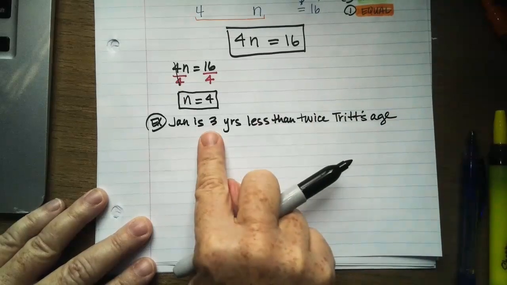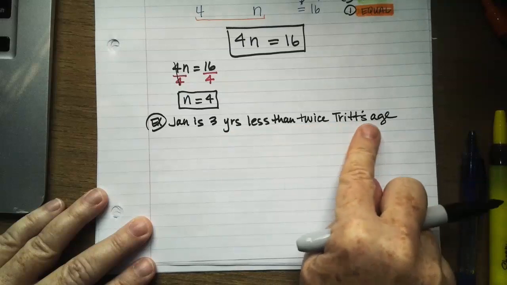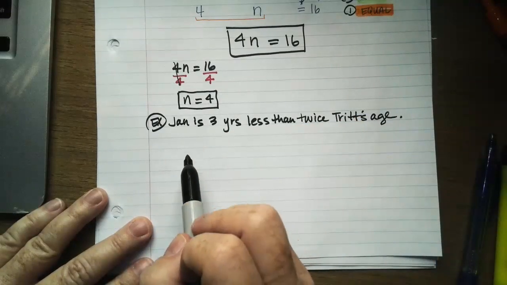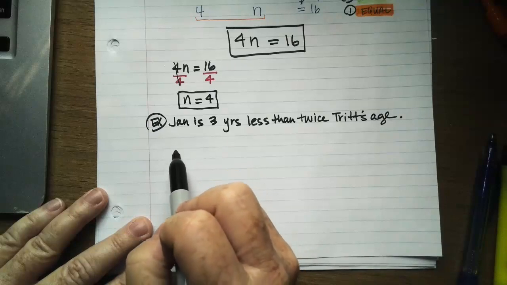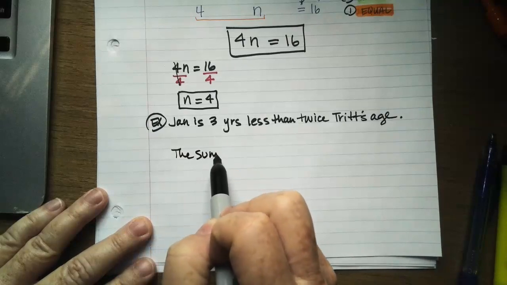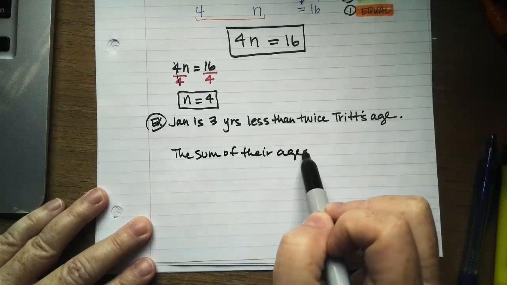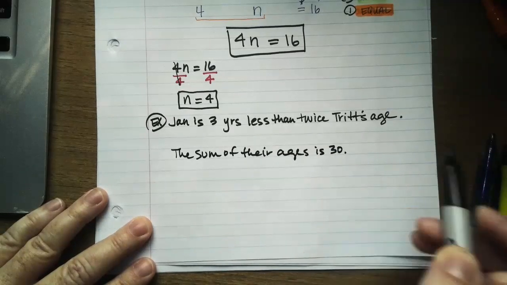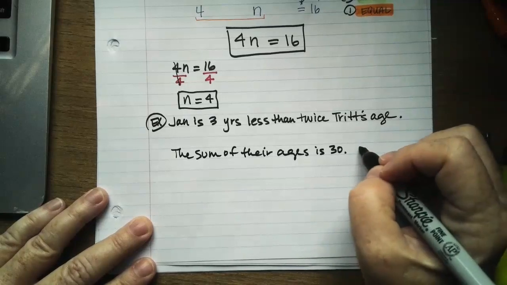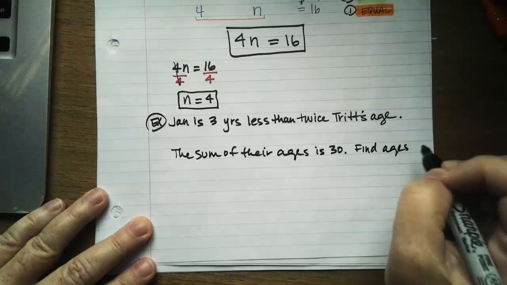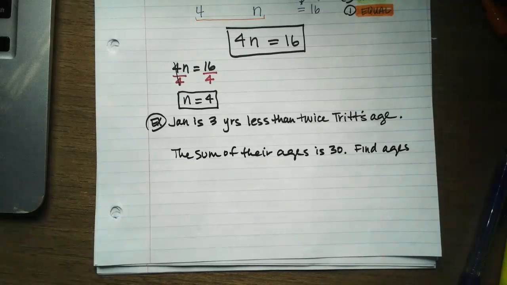Jan is 3 years less than twice Trit's age. However, they give me more information. It tells me the sum of their ages is 30. And then they want me to find their ages. Okay, so multiple parts to this.